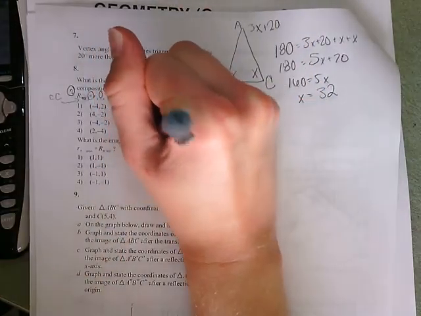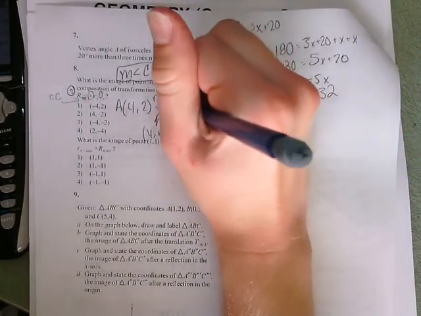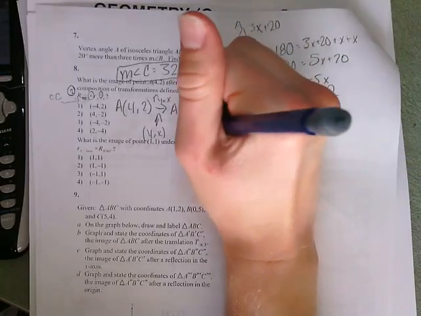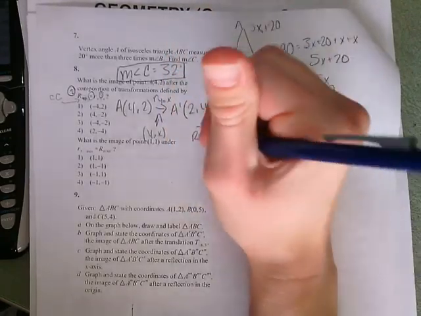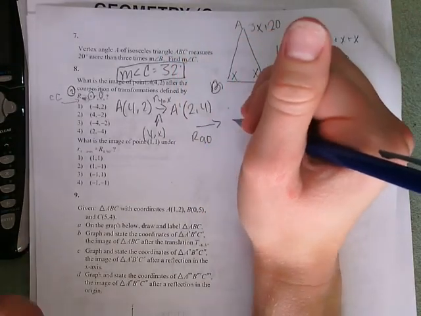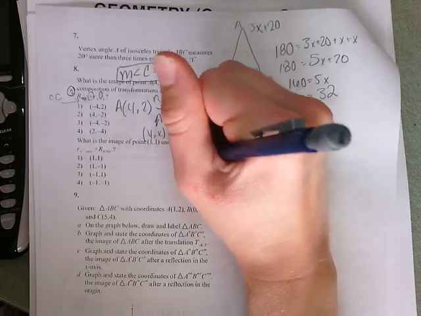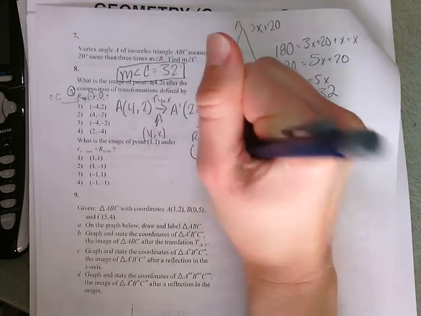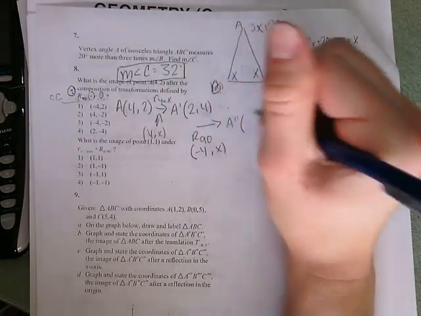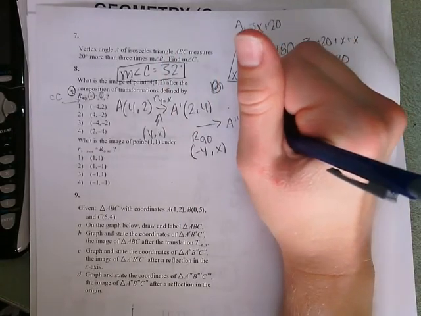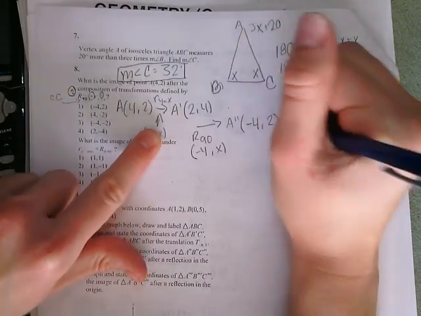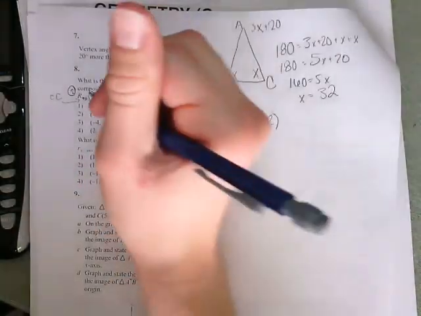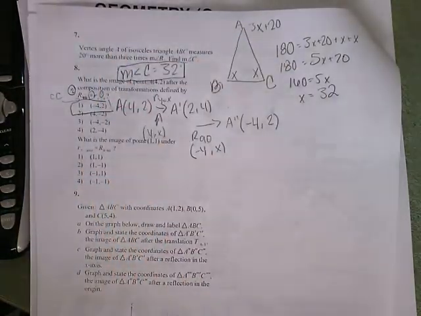So we switch our x and y coordinates, and this becomes 2, 4, okay? Now we want to rotate 90 degrees counterclockwise. Now when we rotate something 90 degrees counterclockwise, our rule is negative y, x. So this becomes negative 4, 2. So our choice 1.